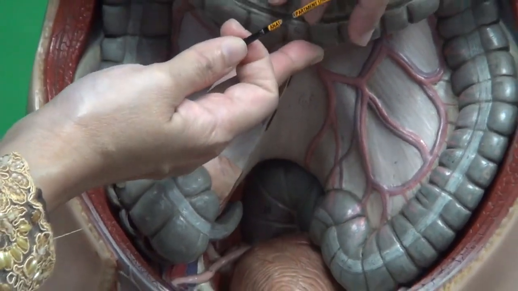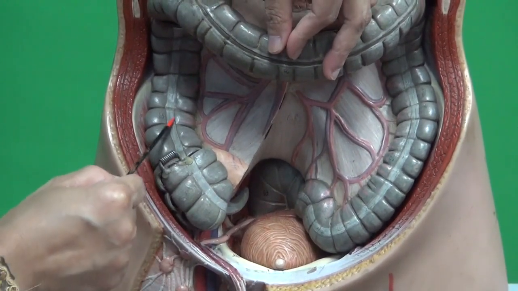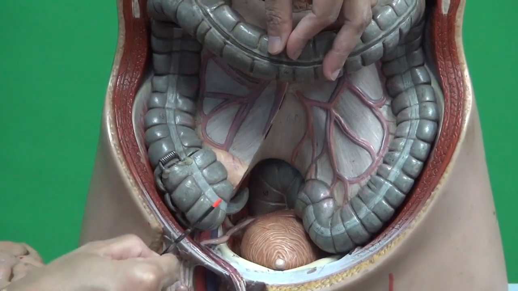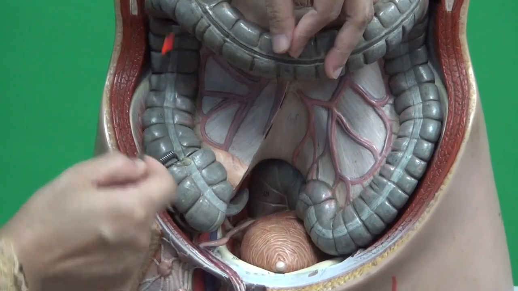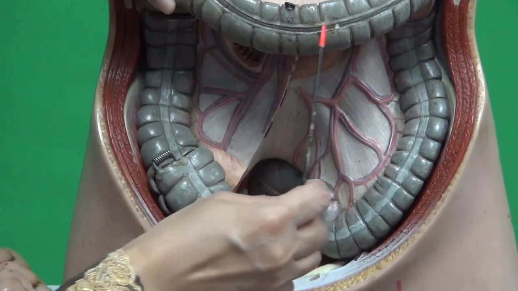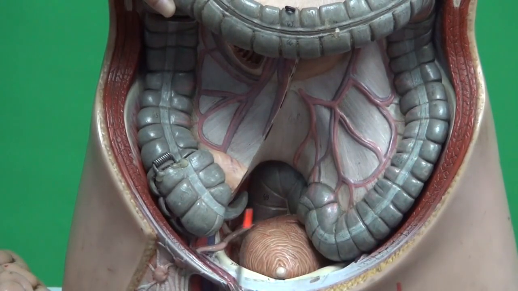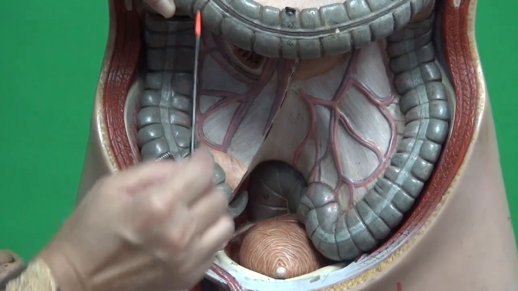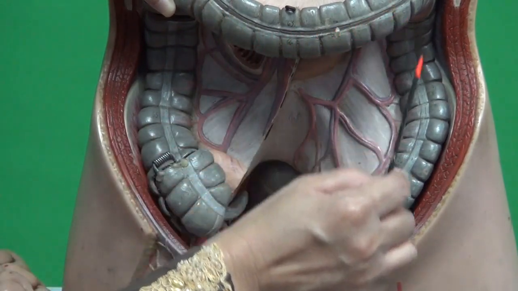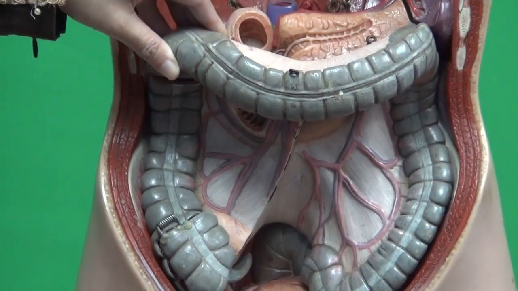Okay, on the surface of the large intestine here we can see teniae coli. Over here also teniae coli, and this is teniae coli. This is the free tenia, this is the omental tenia. This is the free tenia. All of these are teniae coli.